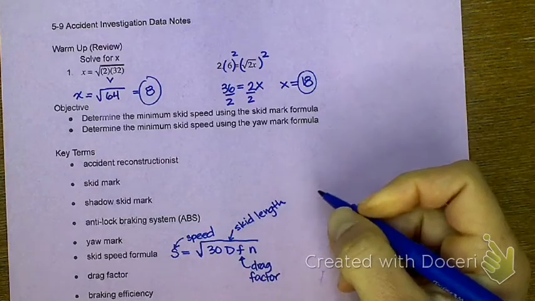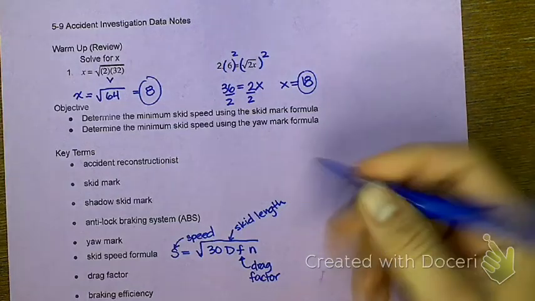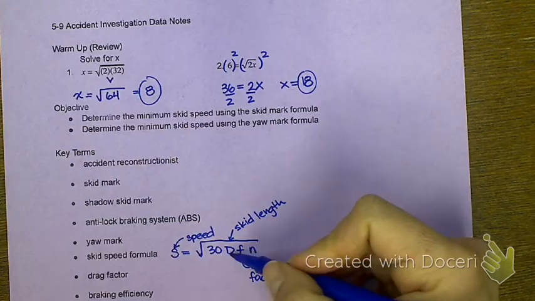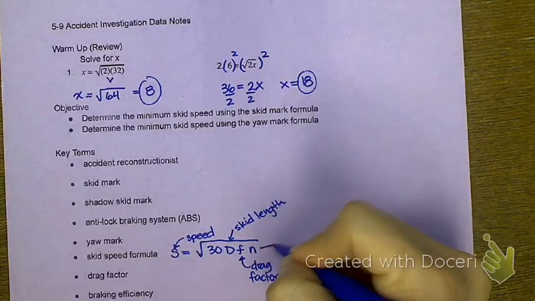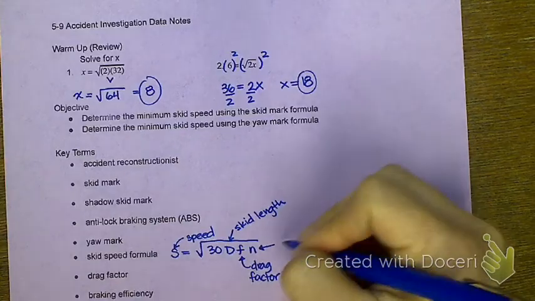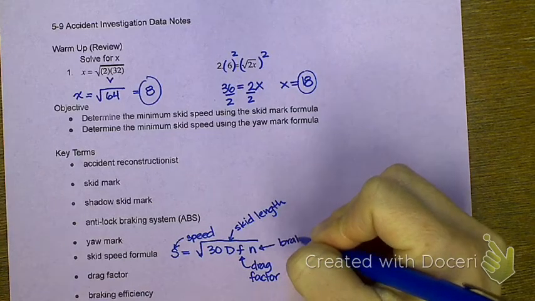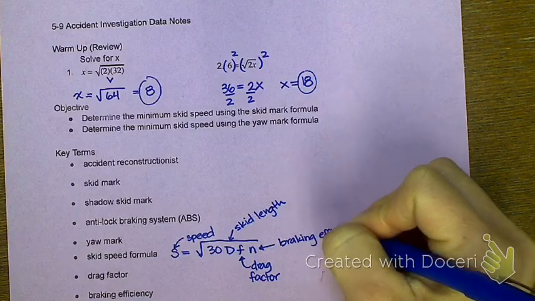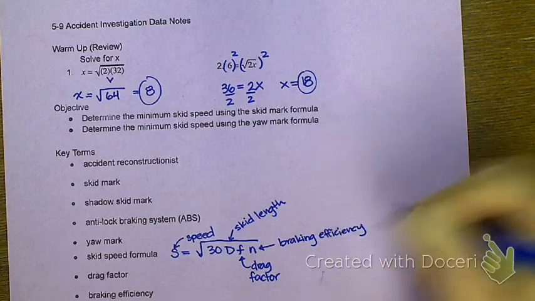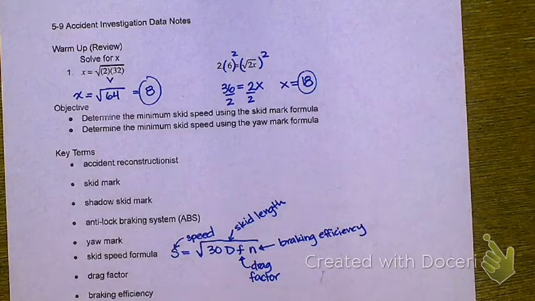Okay, we want to make sure that we don't get these two mixed up because the D does not stand for drag factor. It stands for skid length, okay? And then N is your braking efficiency.